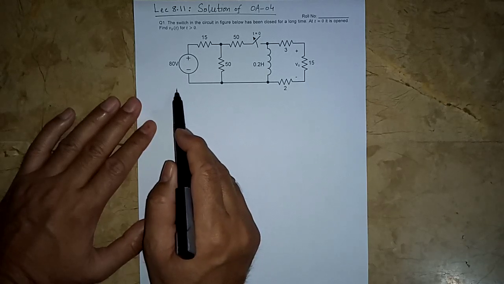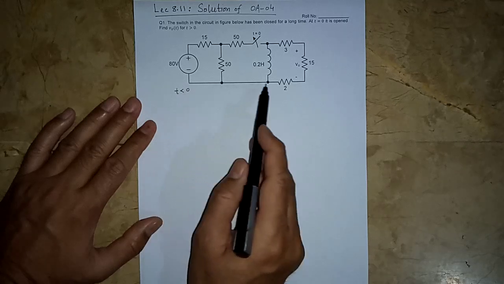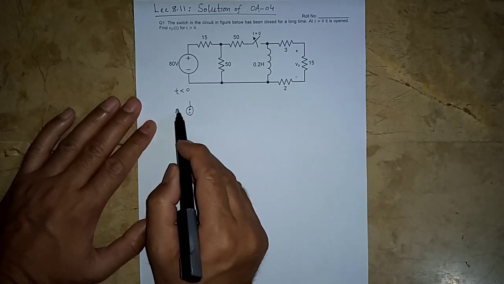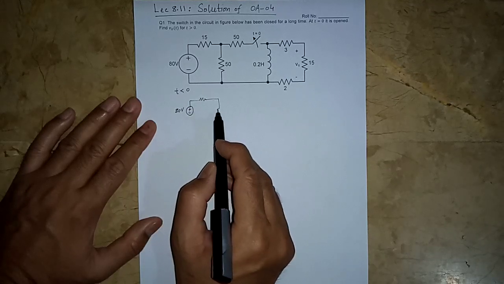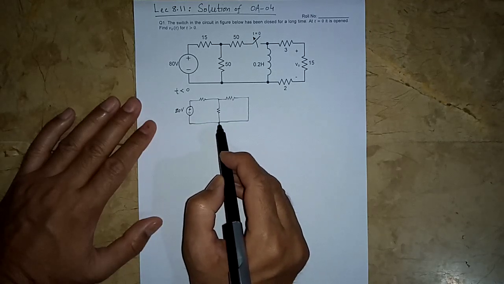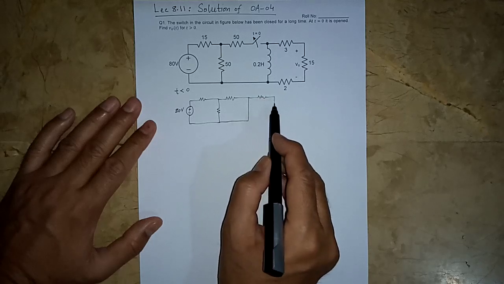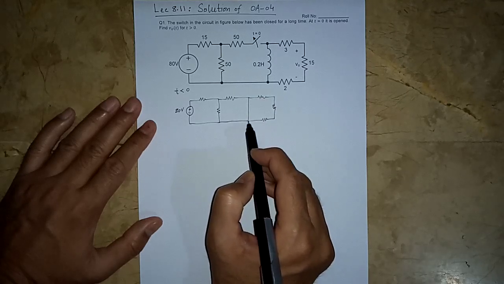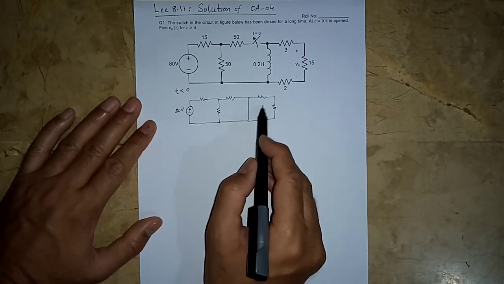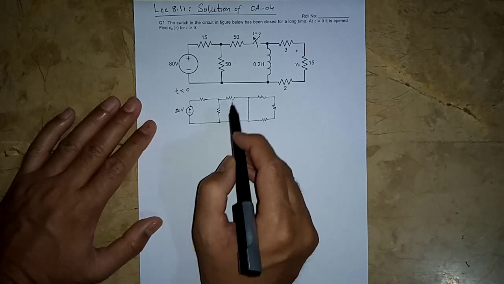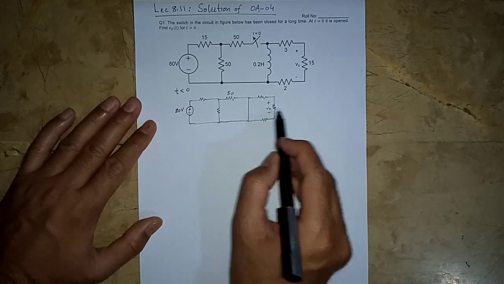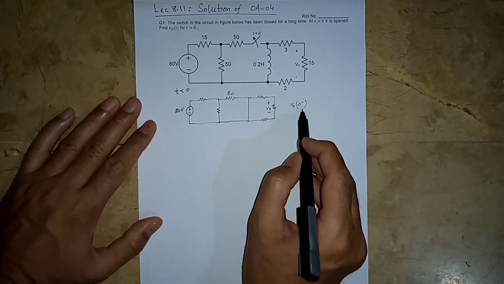So before t is equal to 0, the inductor would be short circuited. So what would we have? All these resistors would be there, but we will have a short here. Because of this short, all these are not going to matter. They are shorted out. If current is coming here, this side, it's not going to go here. All the current is going to go back here. So basically, V naught at 0 minus would be 0.